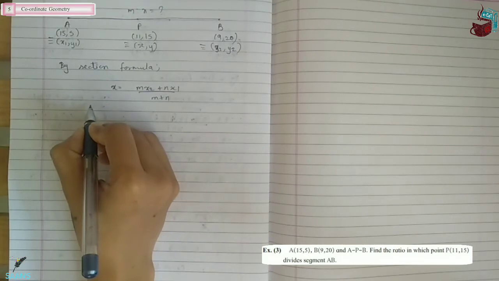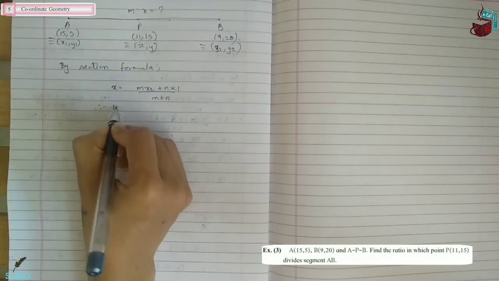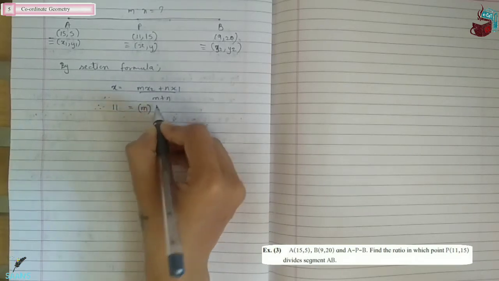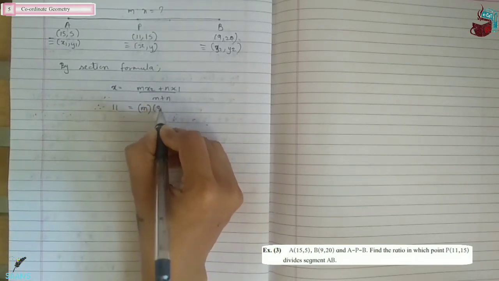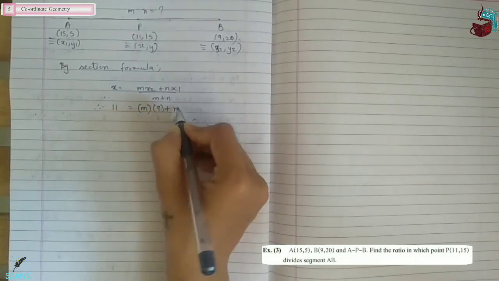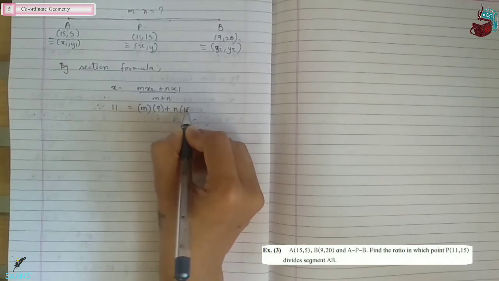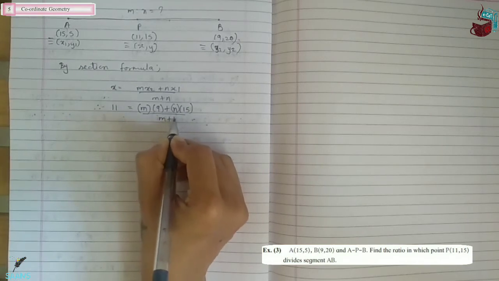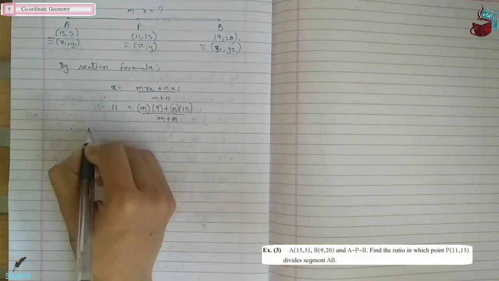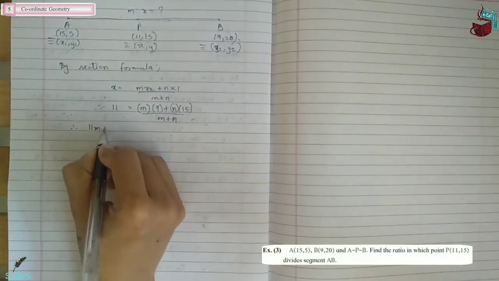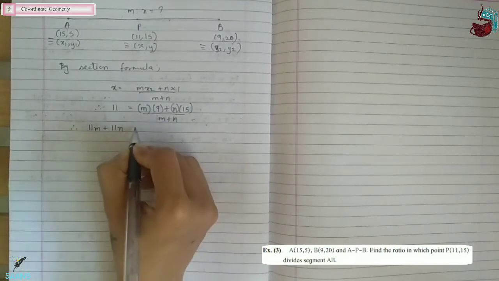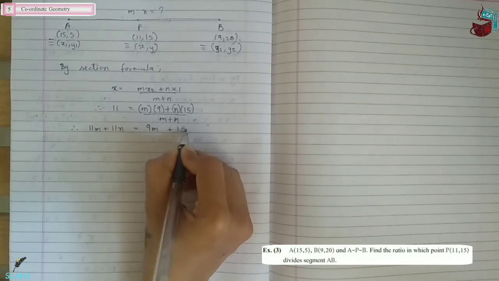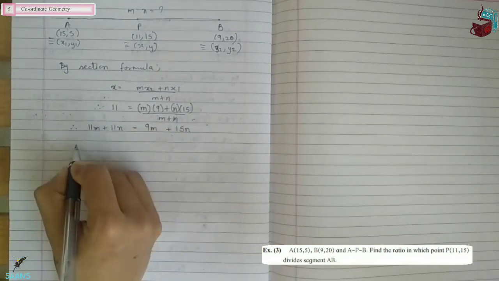X is given as 11 = (m times x2, which is 9, plus n times x1, which is 15)/(m + n). Therefore 11m + 11n = 9m + 15n. Take m on one side and n on the other side.